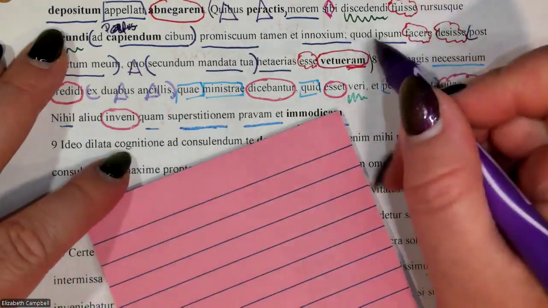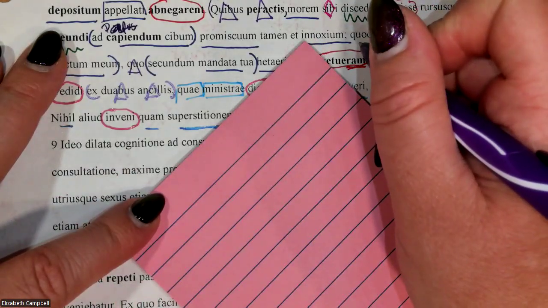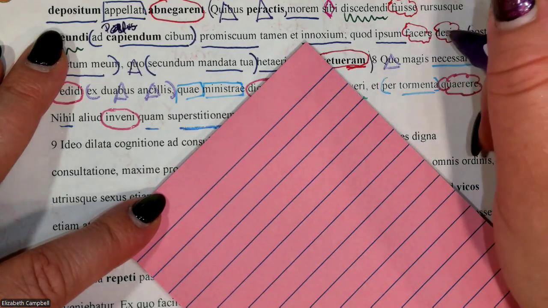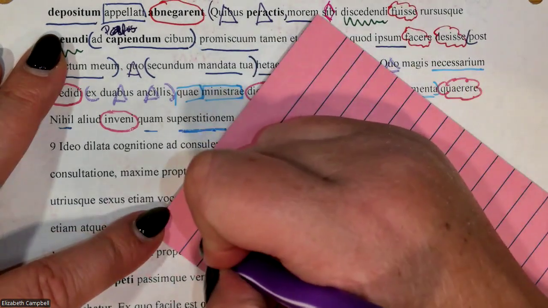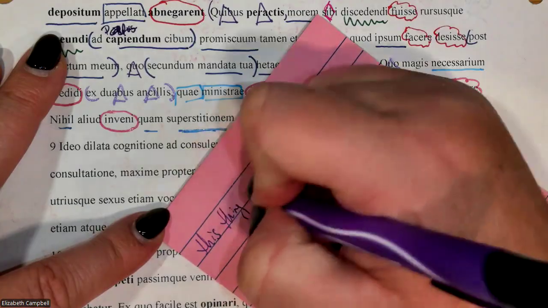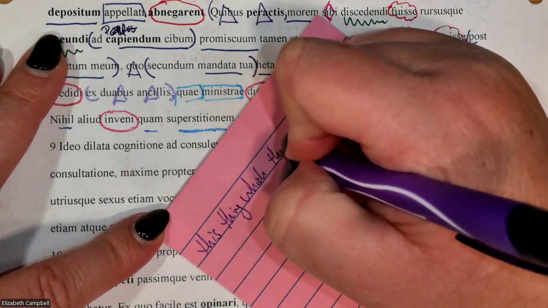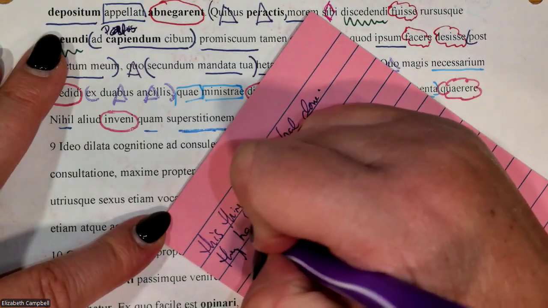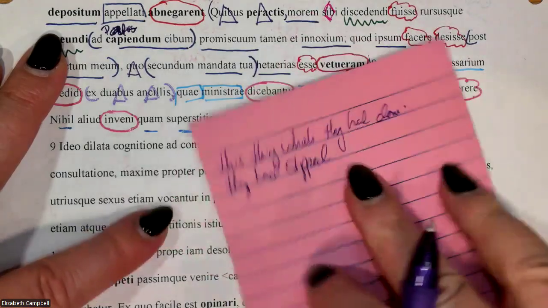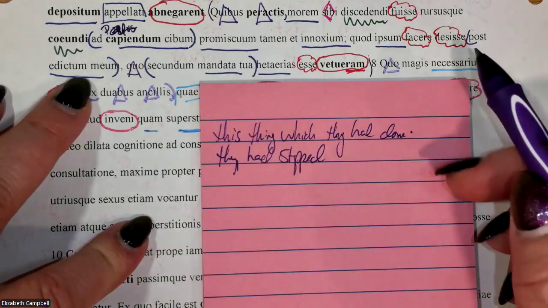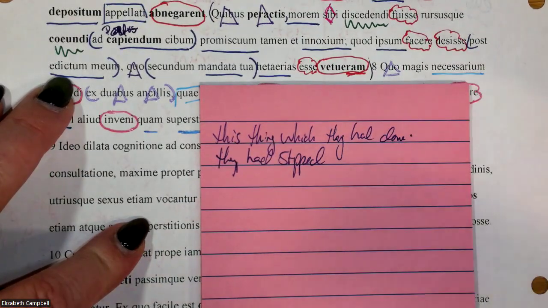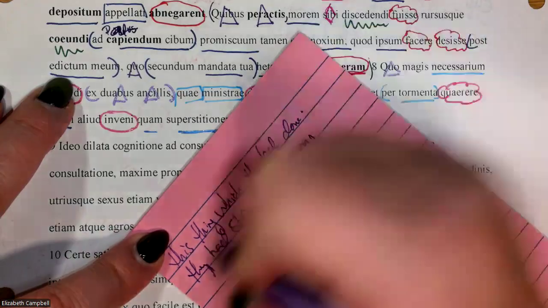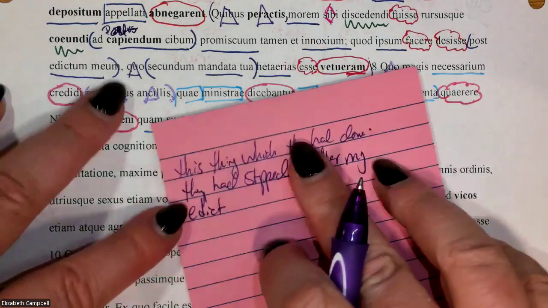Okay, but it's this quod. So they affirmed that quod ipsum, this thing which facere, they had done, they had stopped. Like they were doing it, they stopped it. This thing which they had done, they had stopped. All right, so they stopped it after my edict. An edict is like a decree or a law. After my edict.